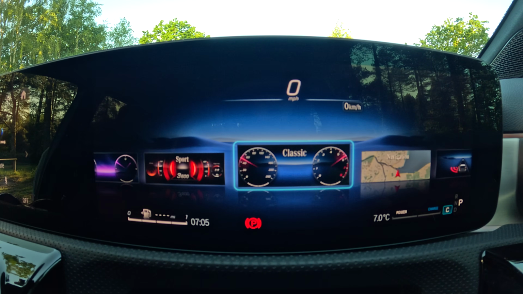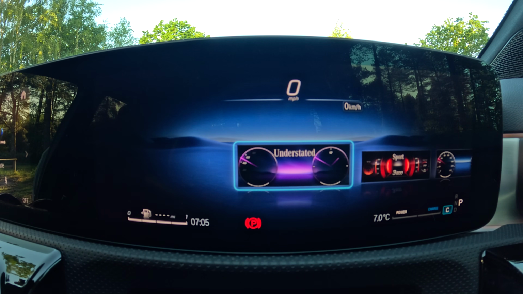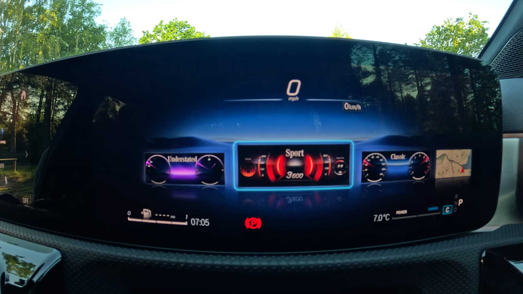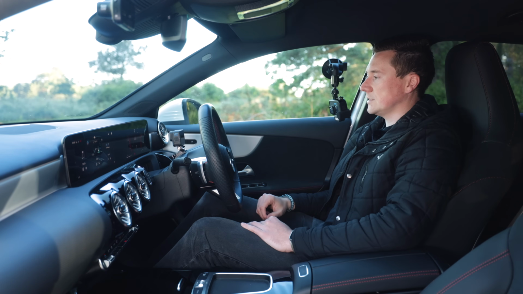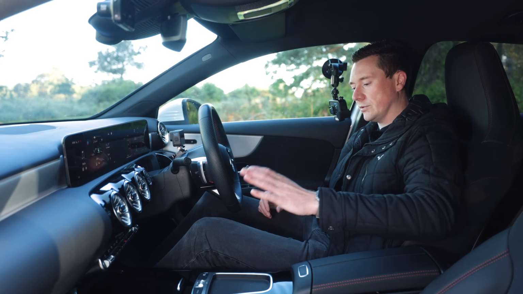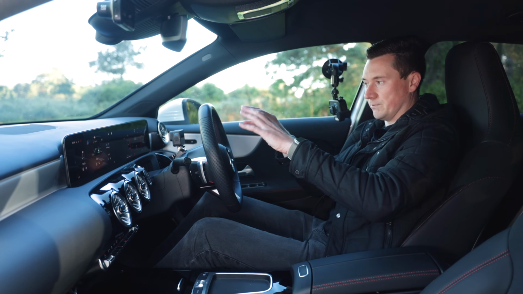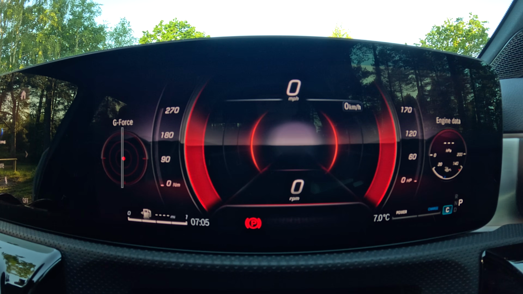Pressing the home button one more time, if we go across, so we've just done understated, let me swipe right to this one, and this one is the sport mode. So this one is not anything to do with the drive mode down here, this is just the looks, the theme. So yeah, this has G-force readings on the left hand side and animations on the front.